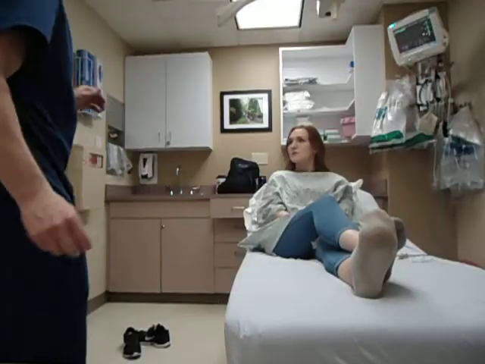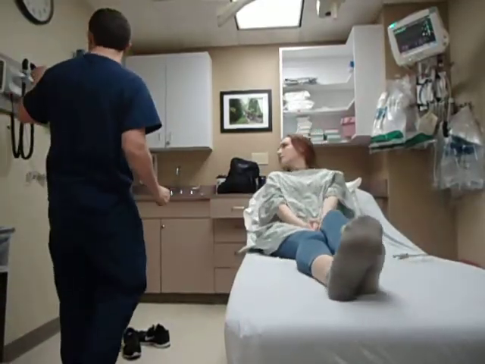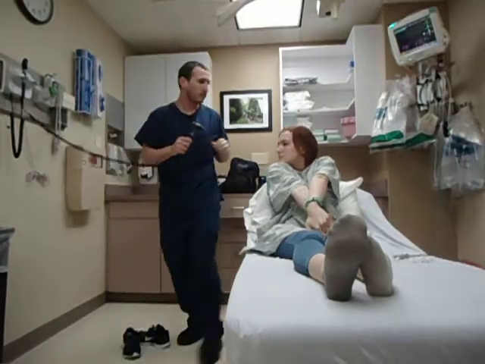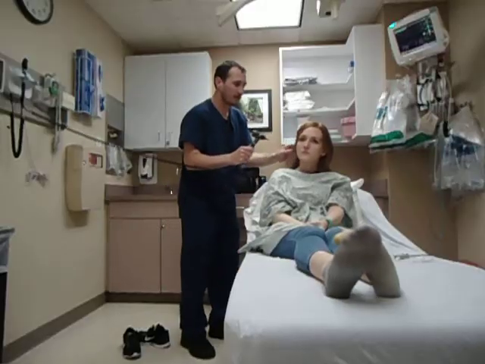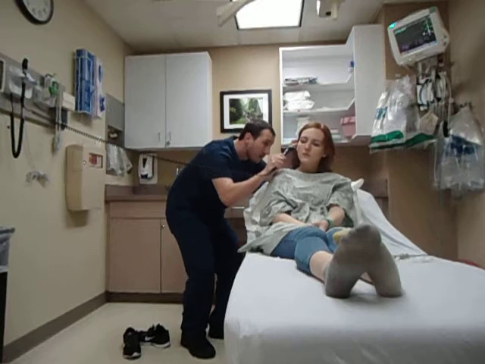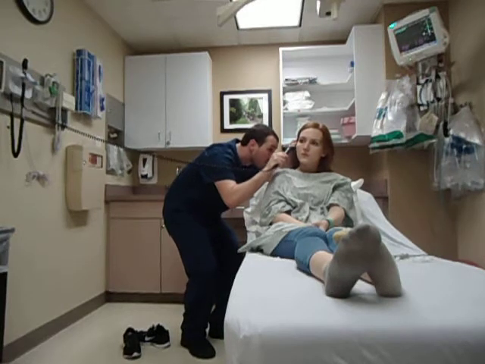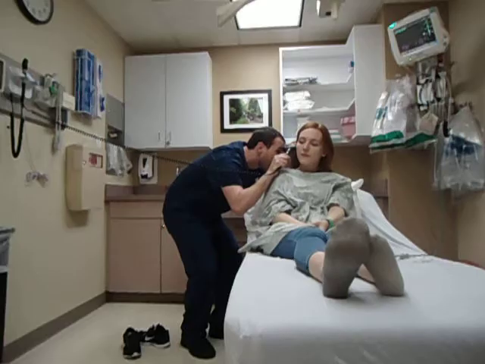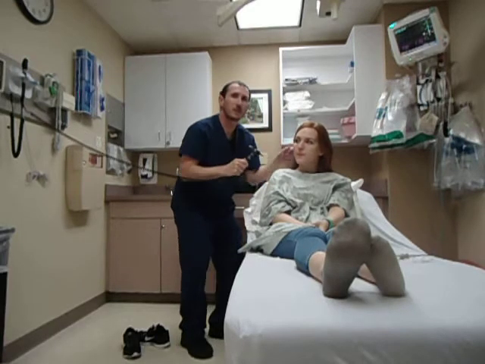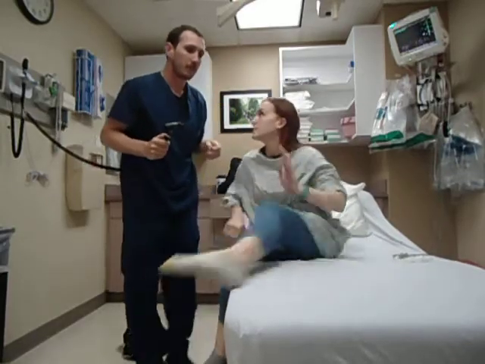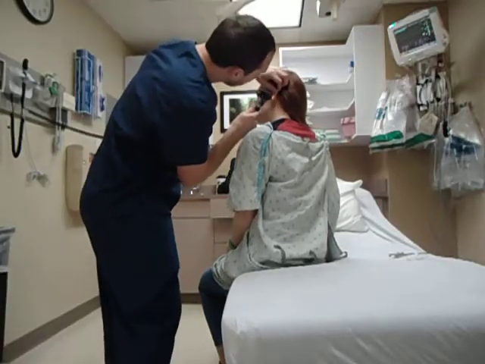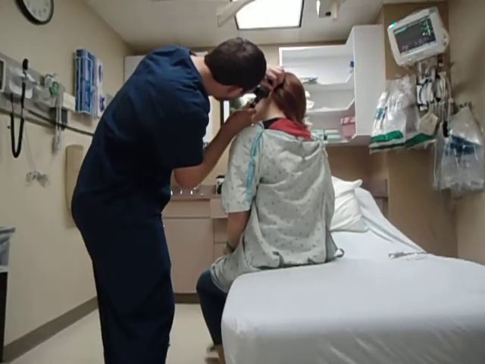I'm going to go ahead and look in my patient's ears. Just look straight ahead. Her ears are clean. Her tympanic membrane is pearly gray with positive light reflex. And I'll do this side here.